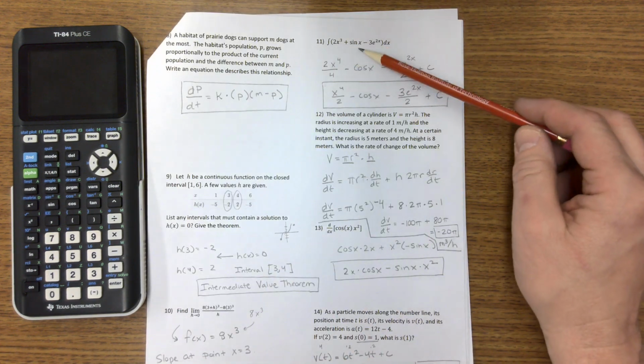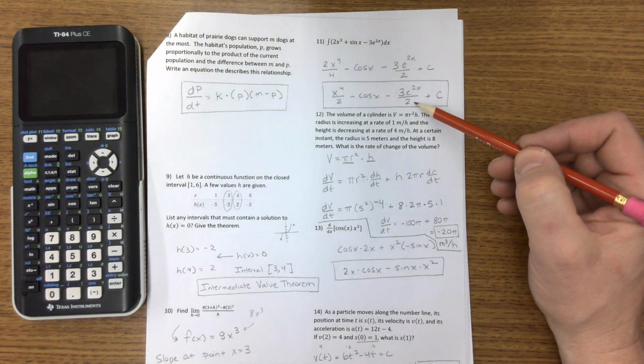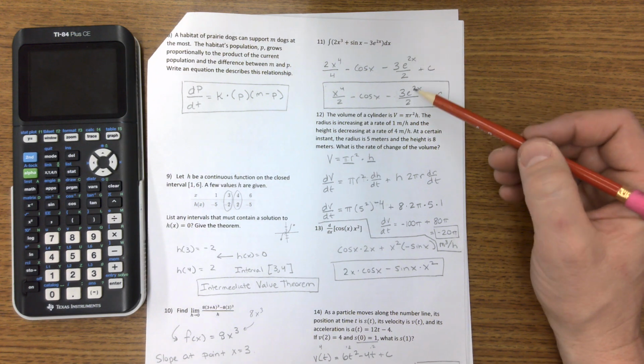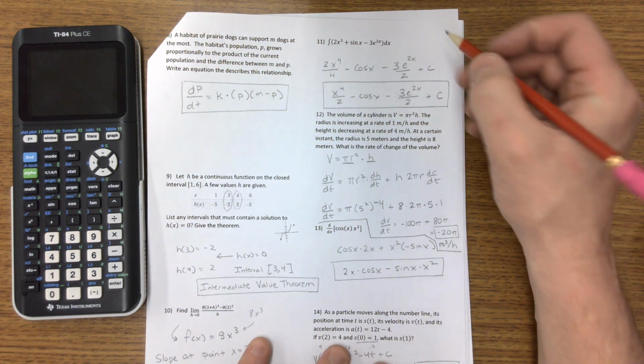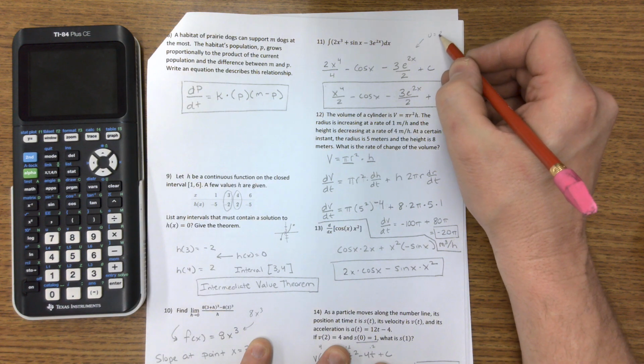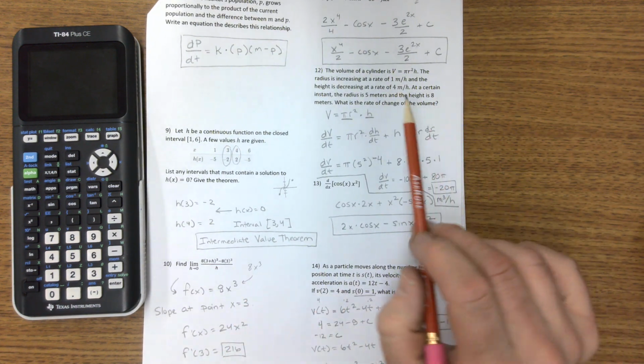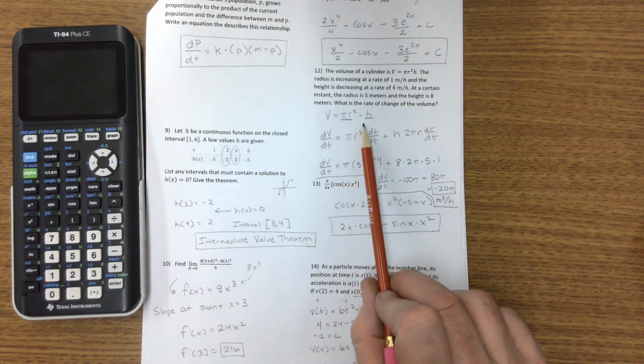Just some integration, working backwards. Don't forget about this 2. It comes from the chain rule. If you can't do that in your head, do some u substitution here. Let u equal 2x.